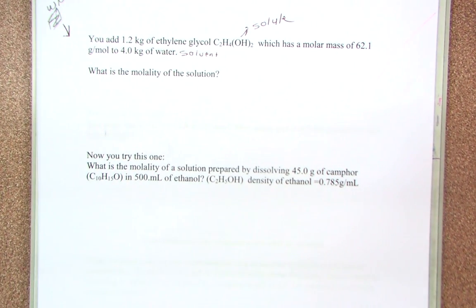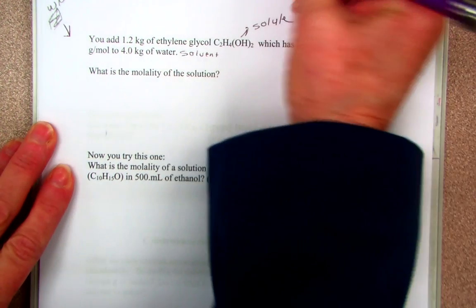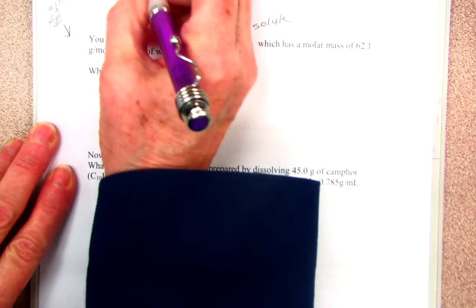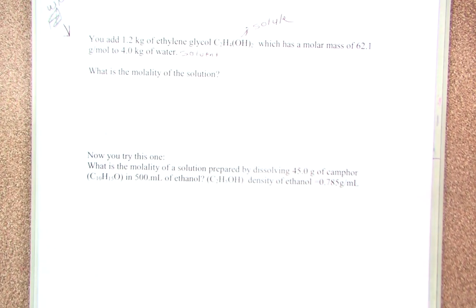So molality and molarity are similar in that they both talk about moles of solute, and they are different because they're different in spelling by one letter. We use the uppercase with points, M, for molarity, and we use the lowercase with humps, m, for molality.